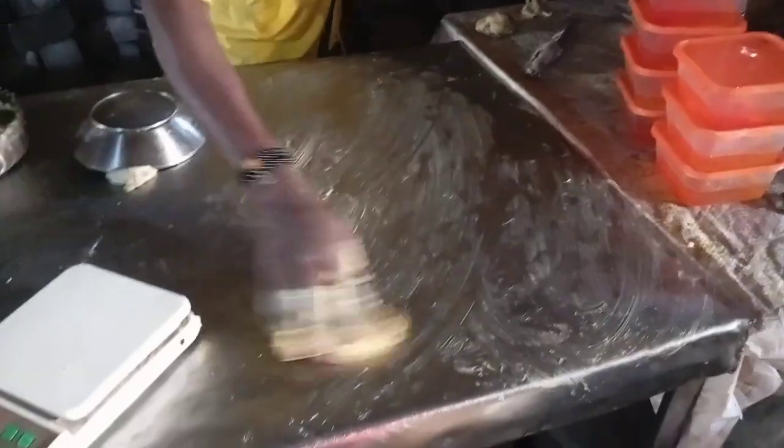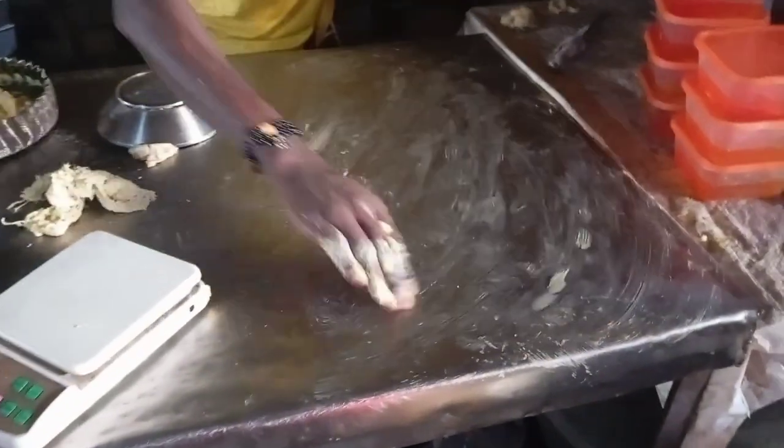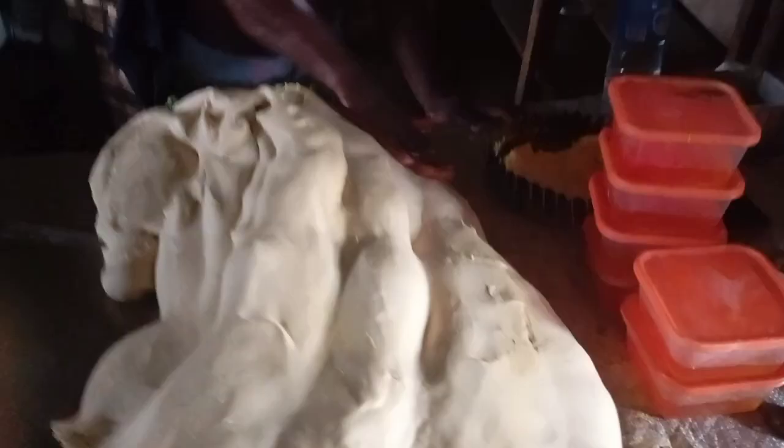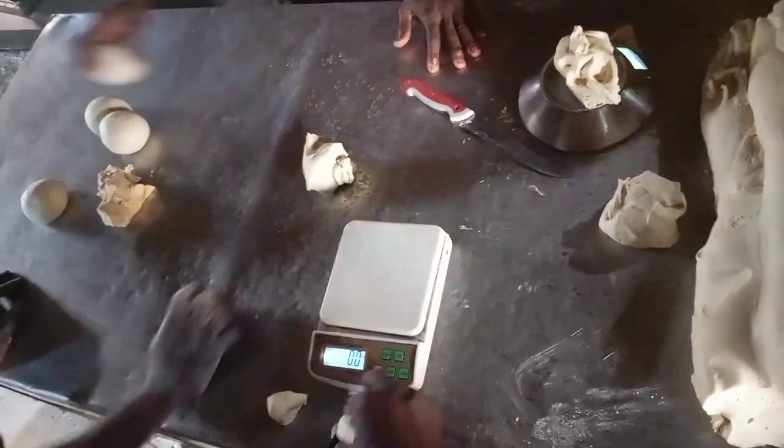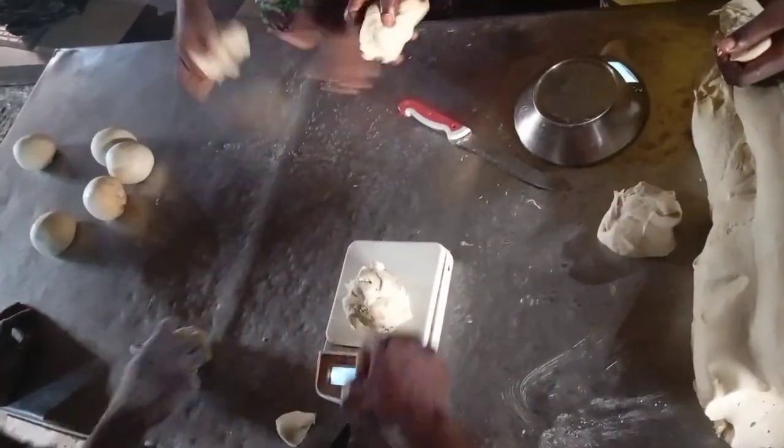So repeat the process. Over here, I'm going to grease my table with some margarine and add in the already smoothened dough and also grease it with margarine. And we measure the dough by 90 grams.